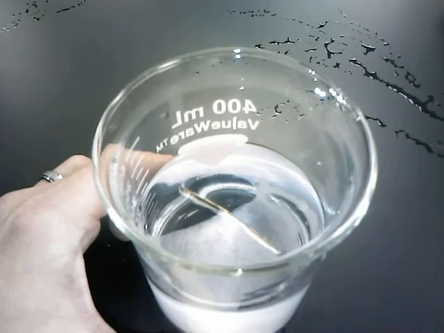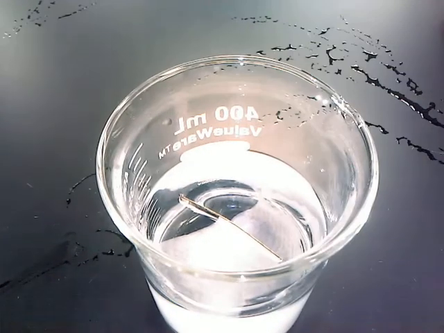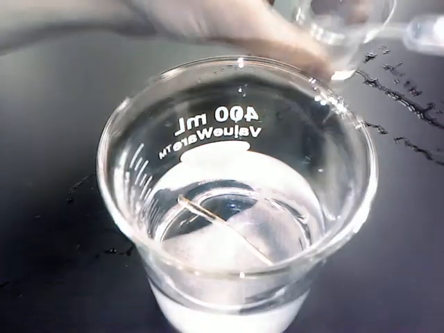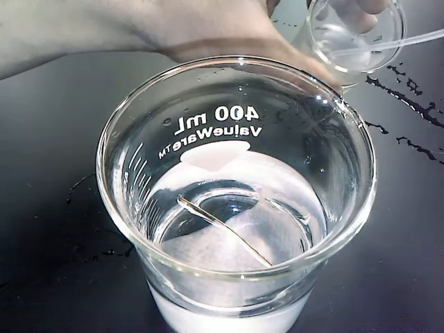Oh, there's a good shot right there, okay? So we've actually floated this metal pin because of the surface tension of water. Now what I have in this other beaker here is soapy water.